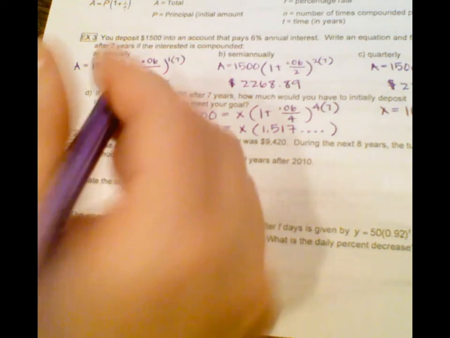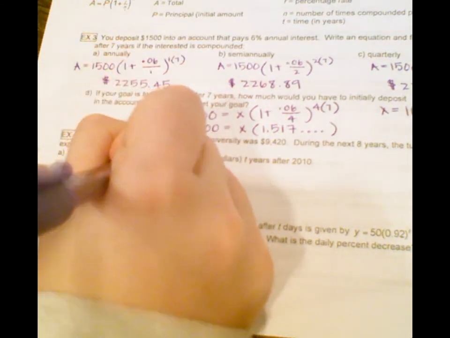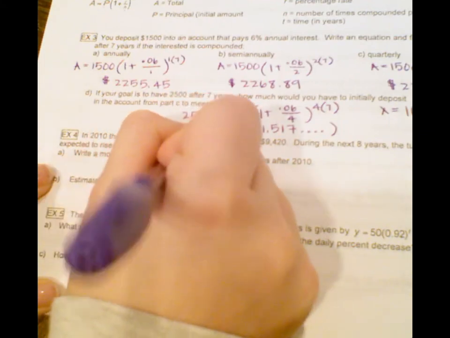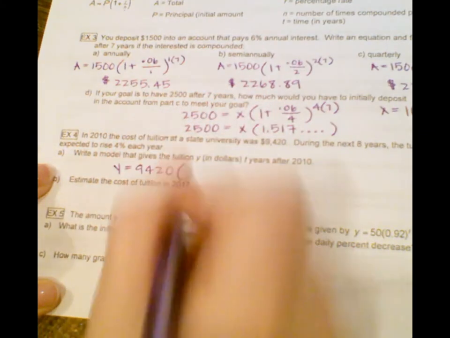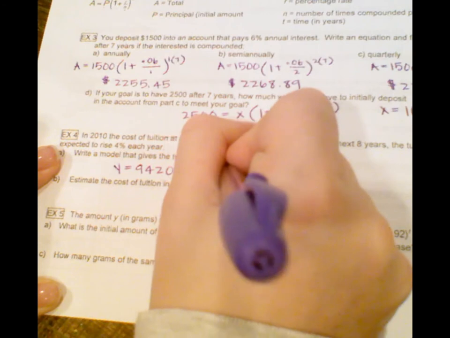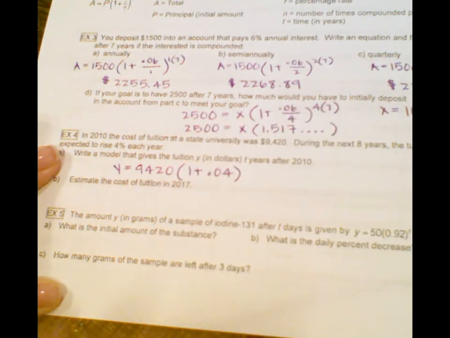Yep, it is growth. So we have Y equals our initial amount, 9,420. We're doing growth, so we have 1 plus our percentage, 4%, but remember we have to put it in as a decimal, raised to the t years. Okay, so that is our model, which again is just our equation.